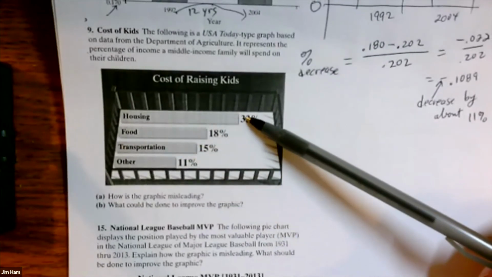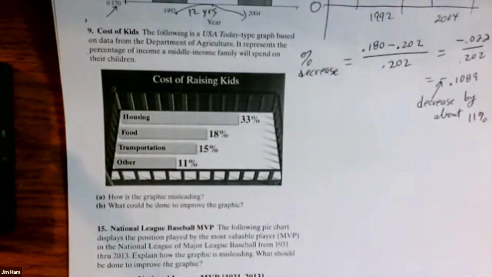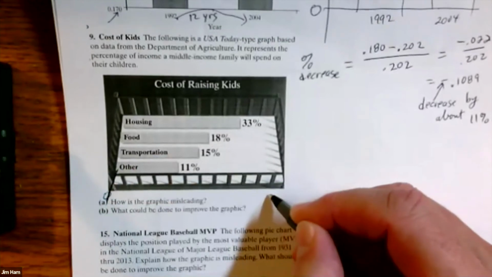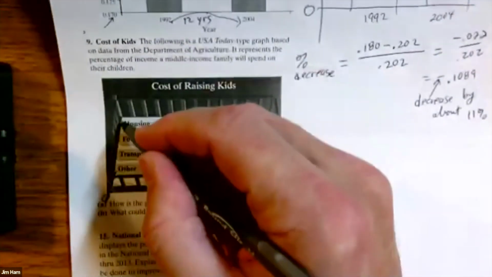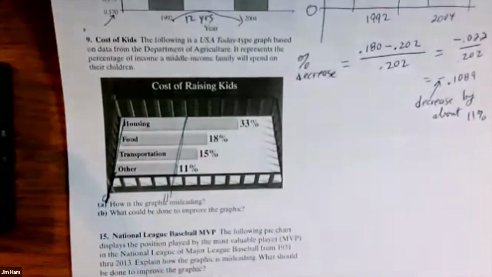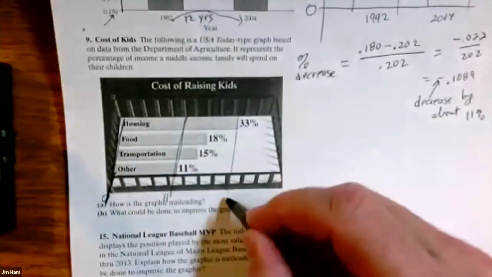For example, 33 is bigger than 18, is bigger than 15, is bigger than 11. But those bars are not proportionately accurate. And there's no indication about, if this starts at 0 and you go up to 33 from this way. If you start from 0 here, and this is 11, then if we doubled that, then over here would be 22.